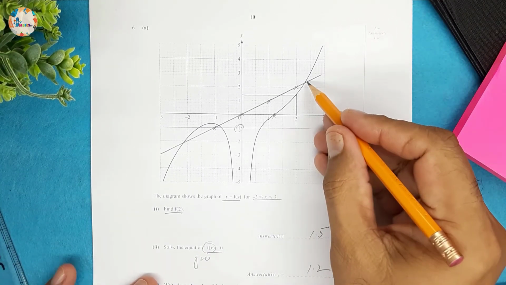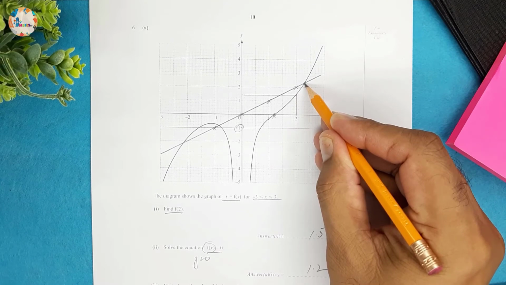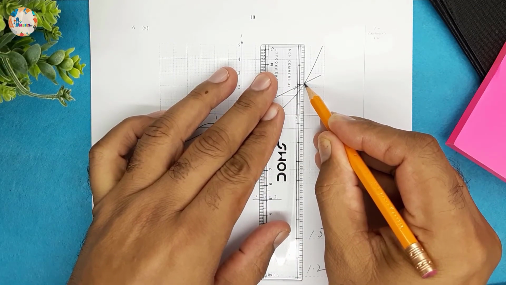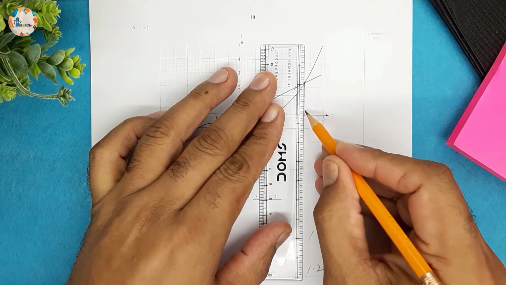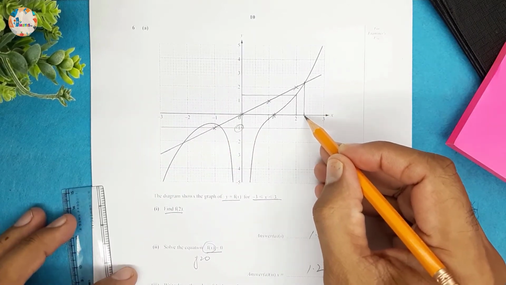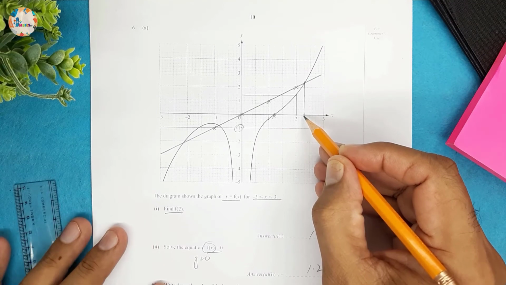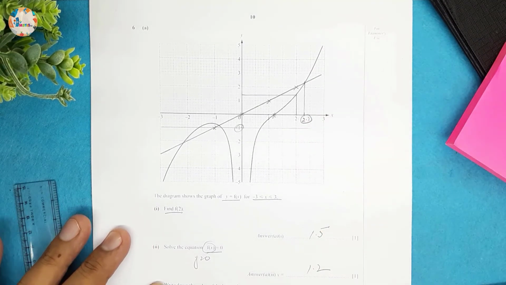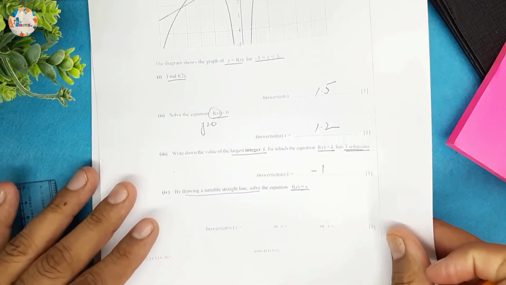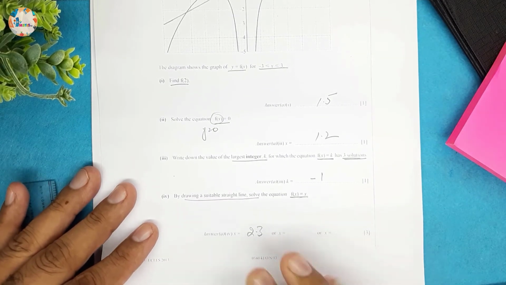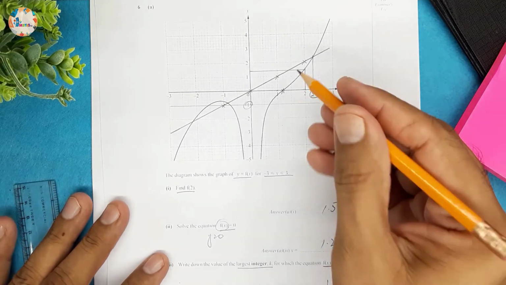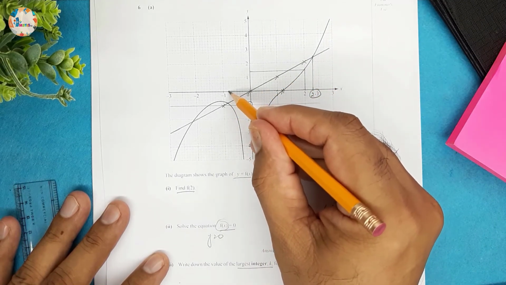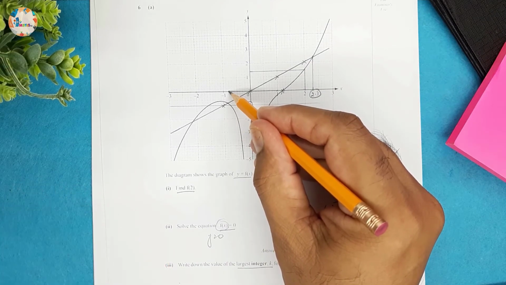And the solution for this will be, one solution will be this value. So this value we can refer from here. So this value will be like 2.3. So I'm mentioning here 2.3. Then the next value will be over here, this will be minus 0.8.